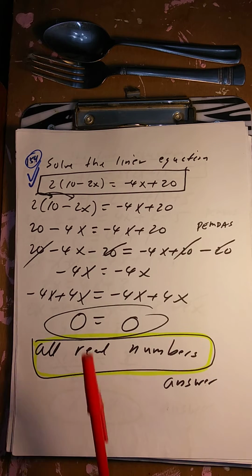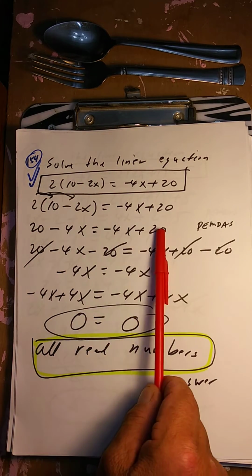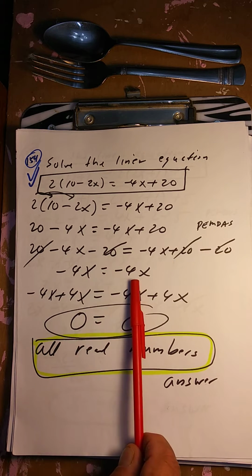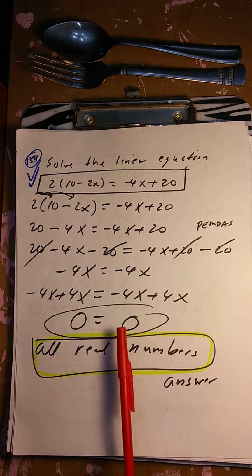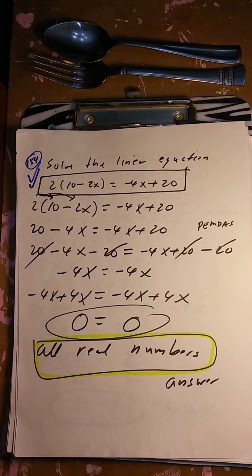Again, parentheses. Multiply parentheses out first. This one's this one's that. So we have 20 minus 4x equals this. Minus 20 minus 20. So you have negative 4x equals negative 4x. Add 4x, add 4x. Oh, we get 0 equals 0. That means all real numbers, an identity. No matter what number you use, it works.